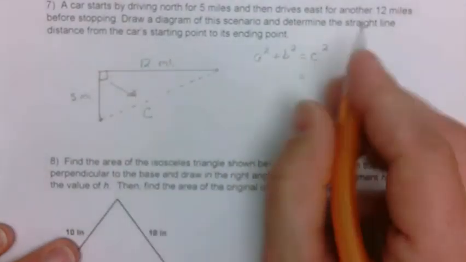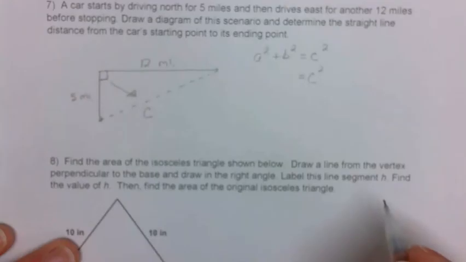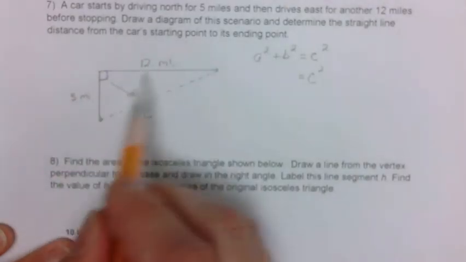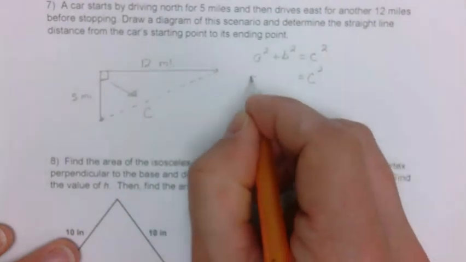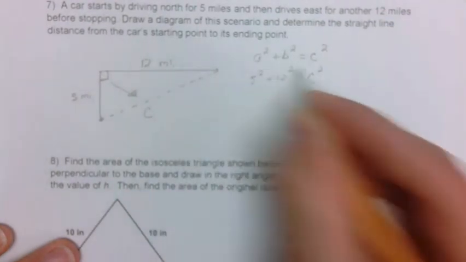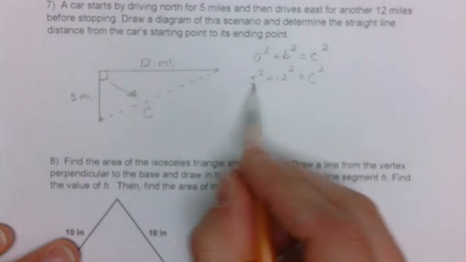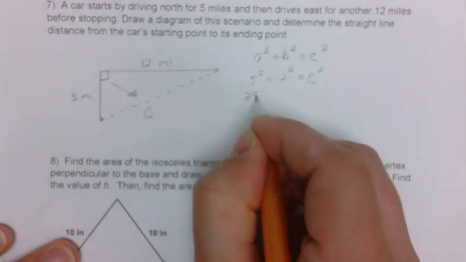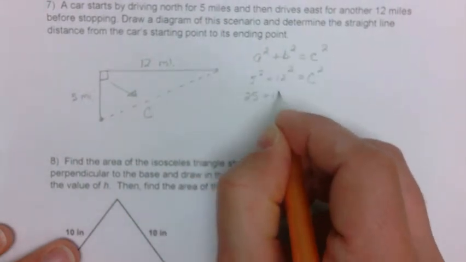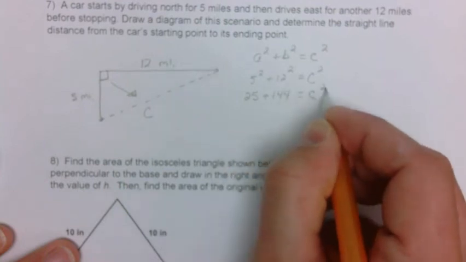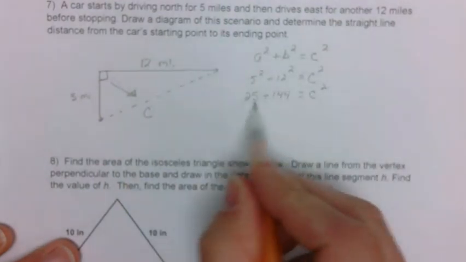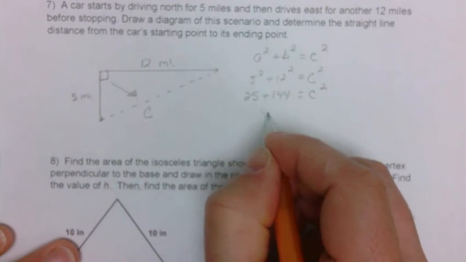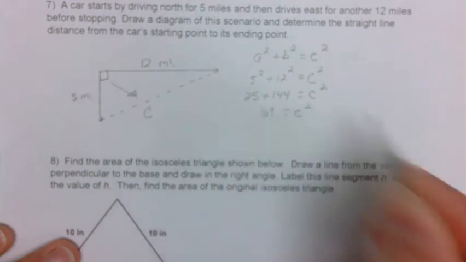C, the hypotenuse, is what we're looking for, so we'll keep C squared. 5 and 12, therefore, are the legs A and B. 5 squared plus 12 squared. Let's square the numbers. 5 times 5 is 25. 12 times 12 is 144, equals C squared. If you add 25 and 144, you get 169 equals C squared.